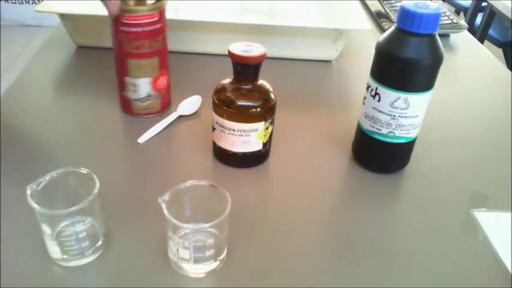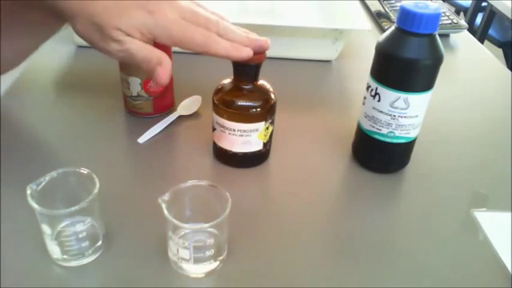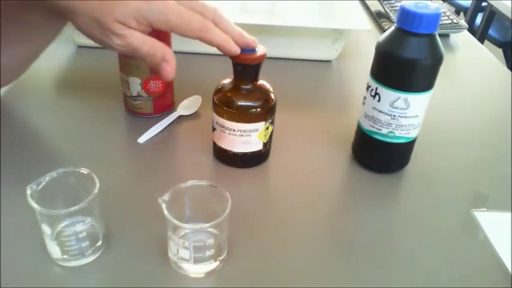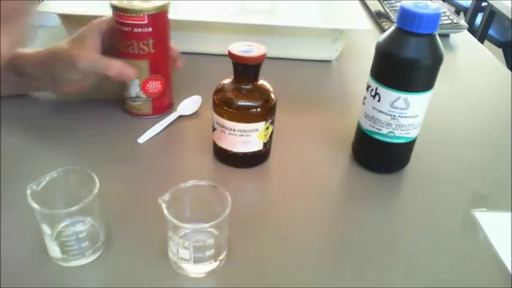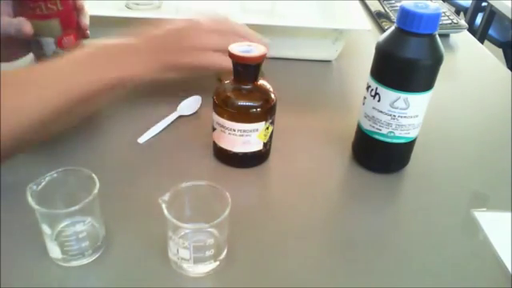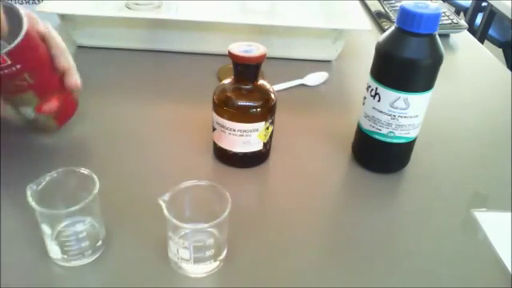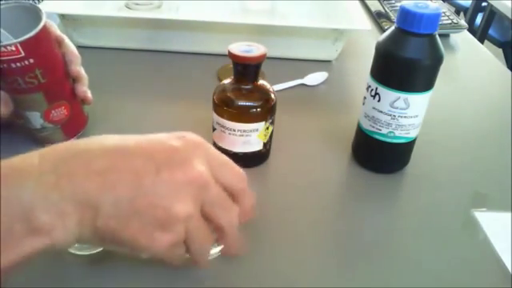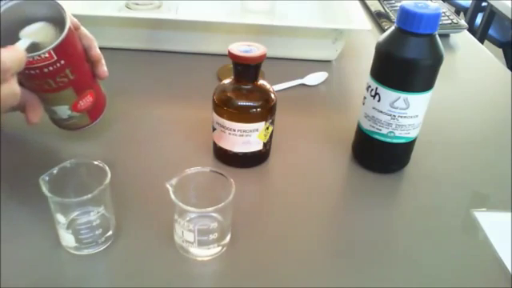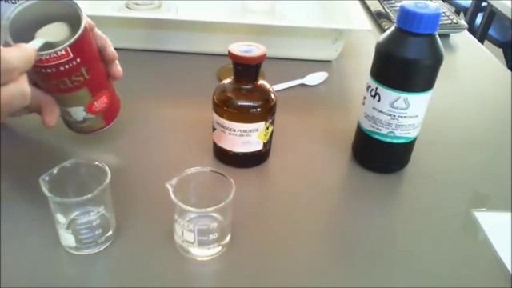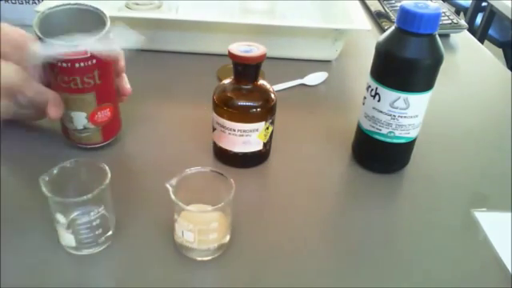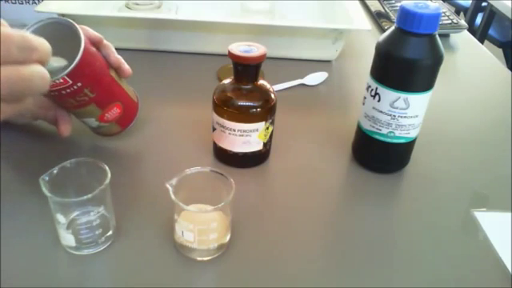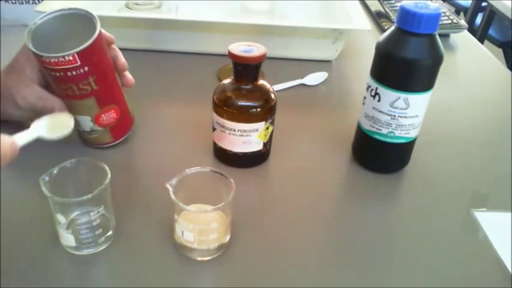In today's practical, we're going to add yeast to hydrogen peroxide to see if we can speed up the rate of the reaction. I've got some warm water here to activate the yeast. In one, I'm going to put a full amount of yeast, and in the other, only a very small amount of yeast.